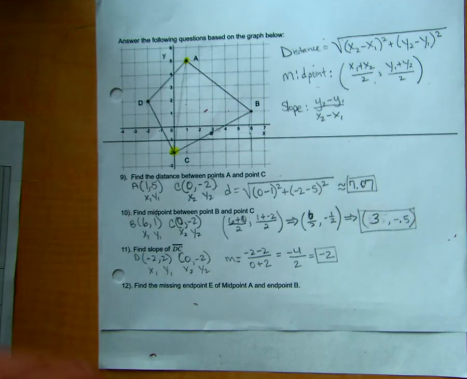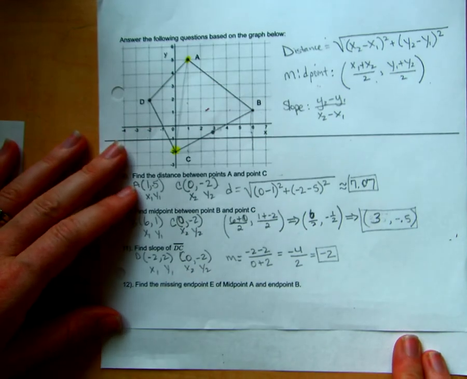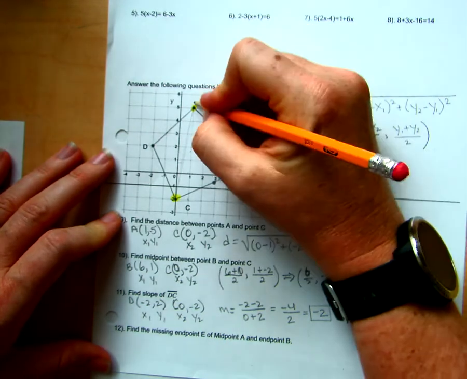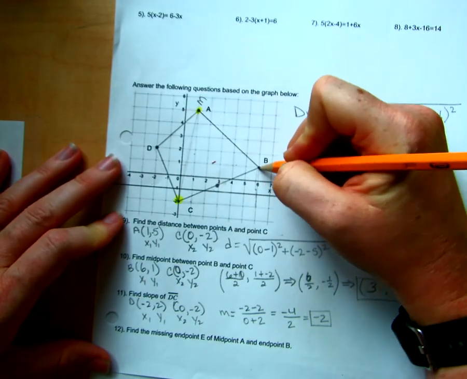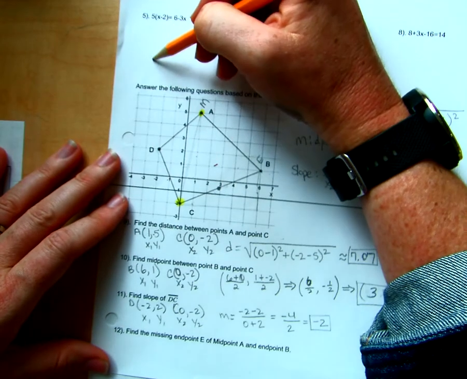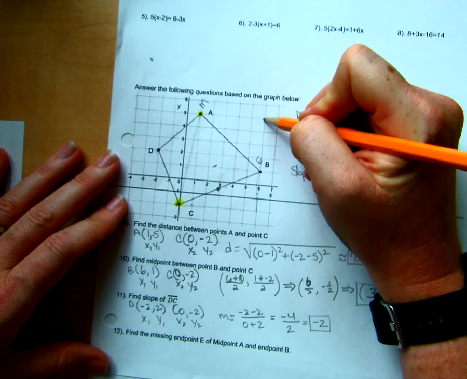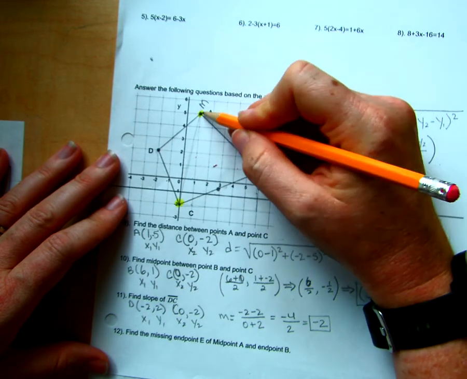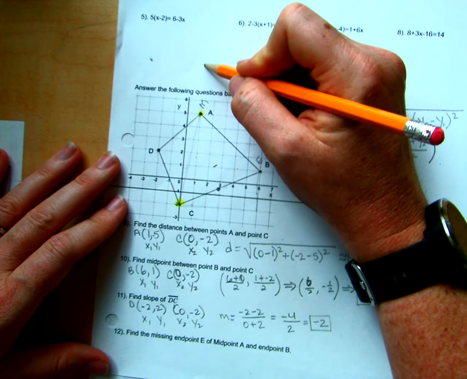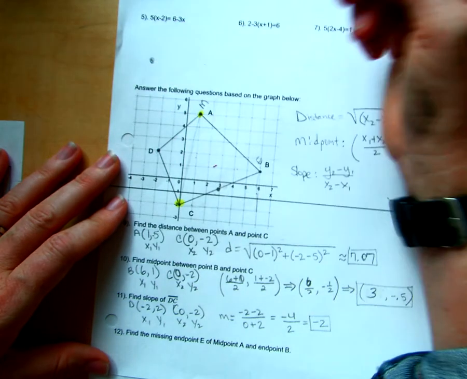Now I want the missing endpoint, right? So I've got a couple of ways I can think about this. I can do this intuitively. So I'm saying A is the middle, B is an end, right? So the other one's going to be up here. So I go up 1, 2, 3, 4. I go over 1, 2, 3, 4, 5. So to get the other endpoint, I go up 1, 2, 3, 4. I go over 1, 2, 3, 4, 5, right? So my endpoint's going to be here.